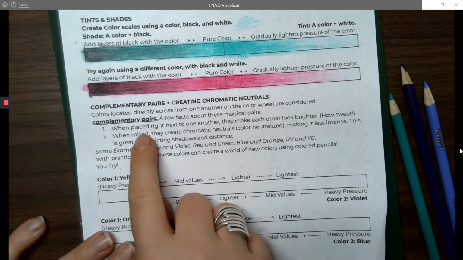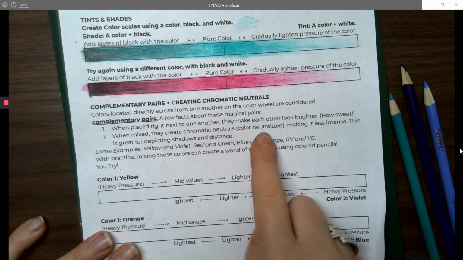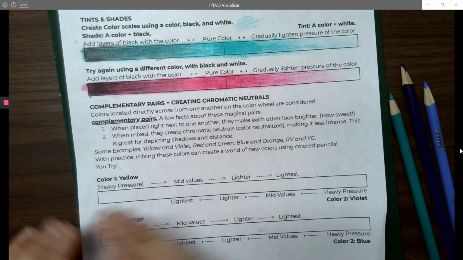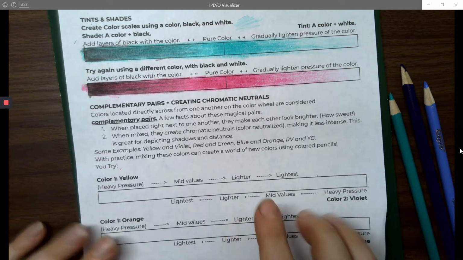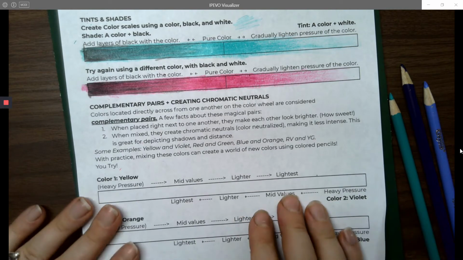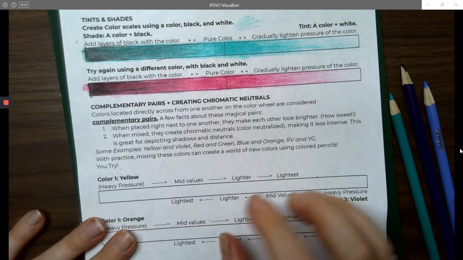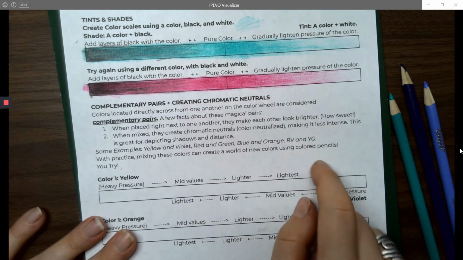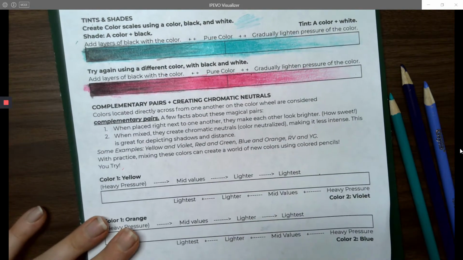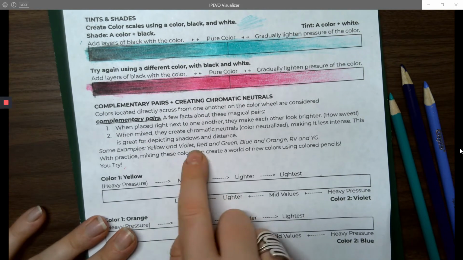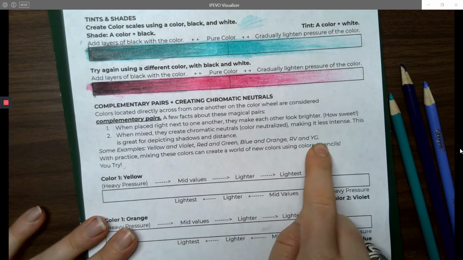But when you mix them, they can create what are called chromatic neutrals, which are neutralized versions of your color. They can be a range of colors depending on the ratio of one color versus another. You can use them to create actual neutrals like grays and browns, but you can also use them to make a color less intense. So we're going to experiment with that. Some examples would be yellow and violet, red and green, blue and orange, red-violet and yellow-green.